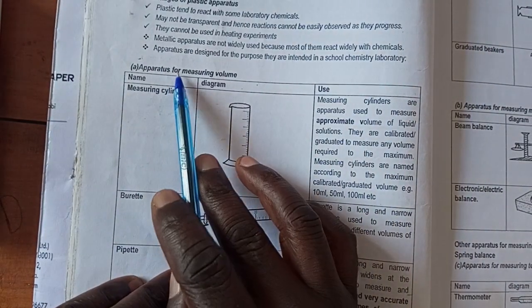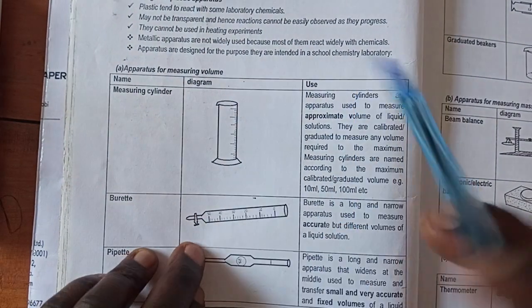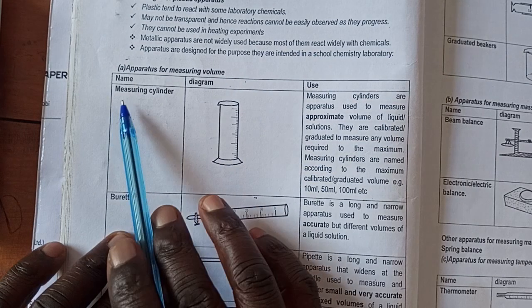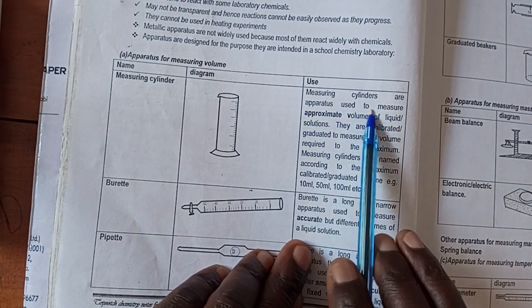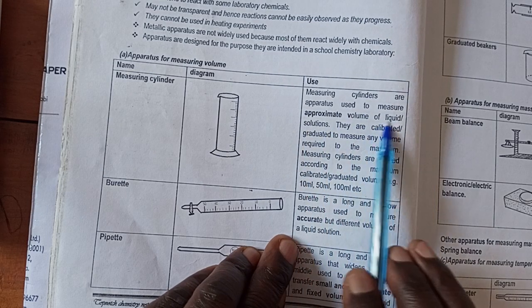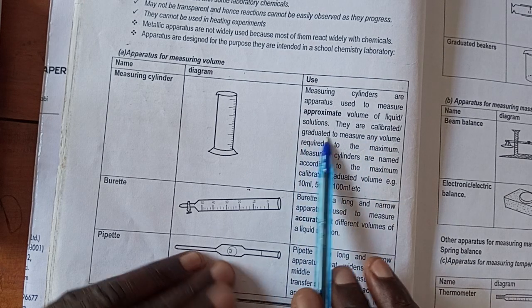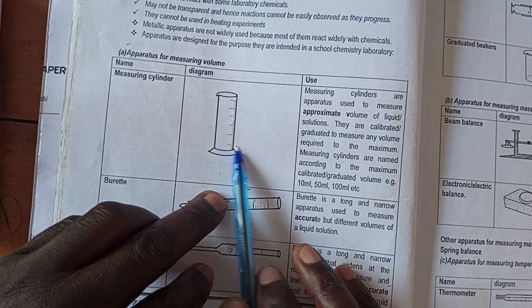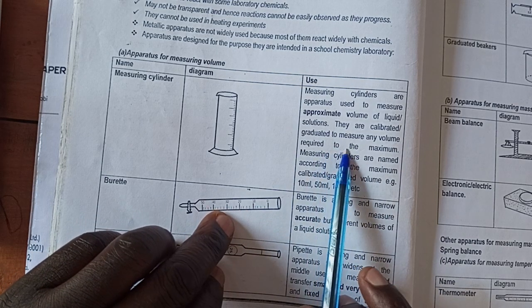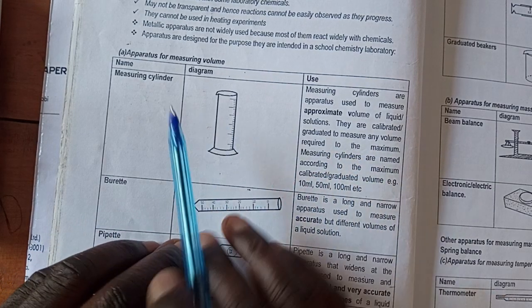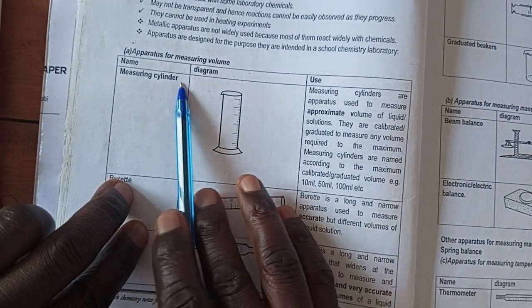Category A, apparatus for measuring volume. In the diagram, first of all, we have a measuring cylinder. Measuring cylinders are apparatus used to measure approximate volume of liquid solutions. They are calibrated, graduated, given the values, to measure any volume required up to the maximum. So one apparatus used for measuring volume is the measuring cylinder.